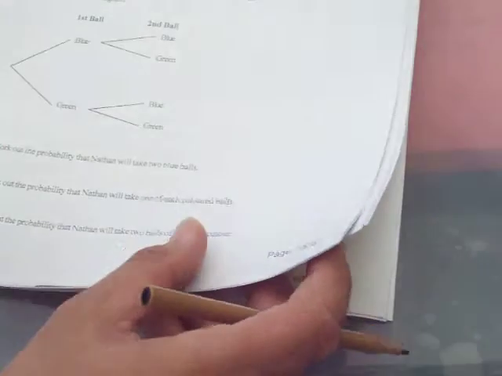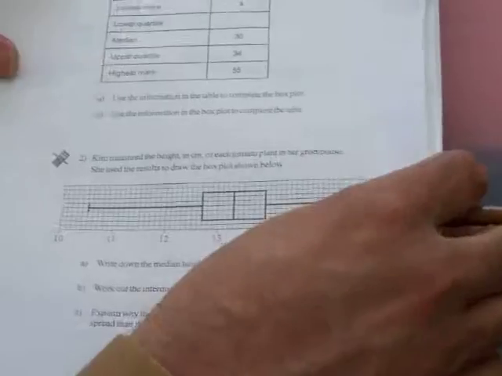Okay, have you got another page left? Might do. Okay, let's... Okay. It's all on there.